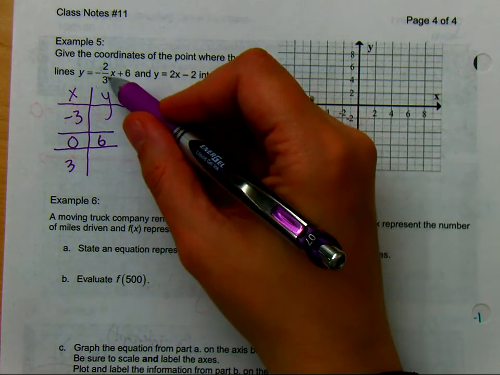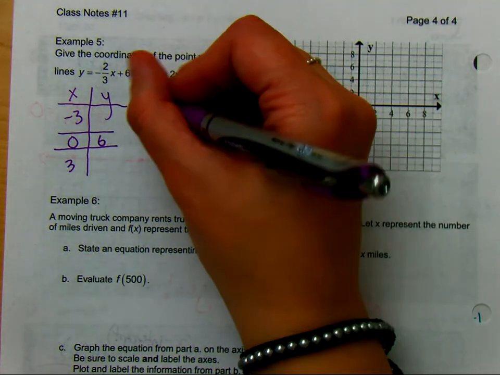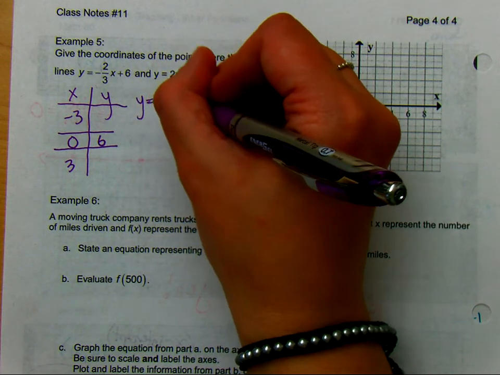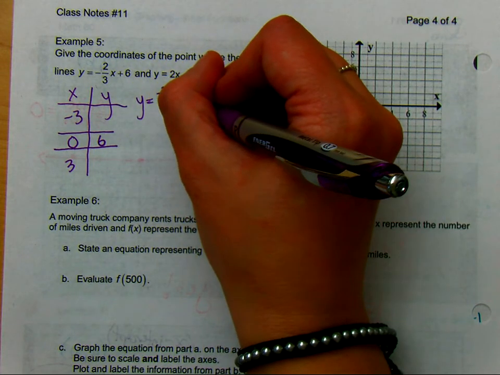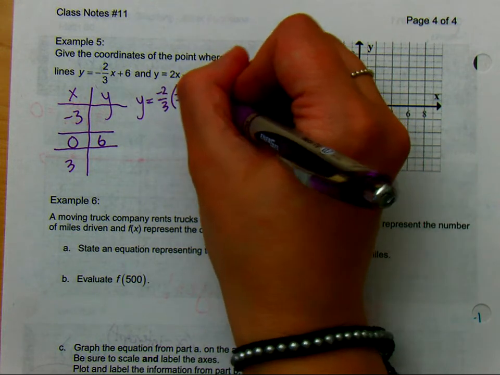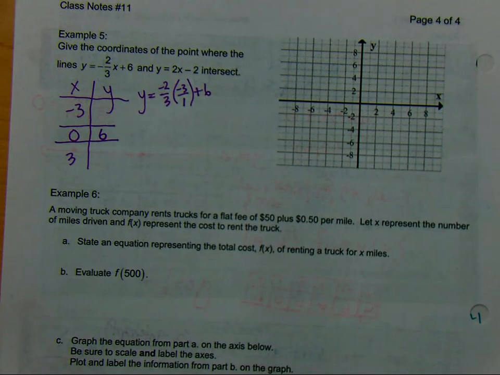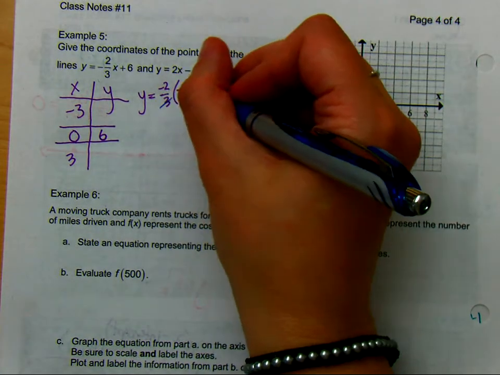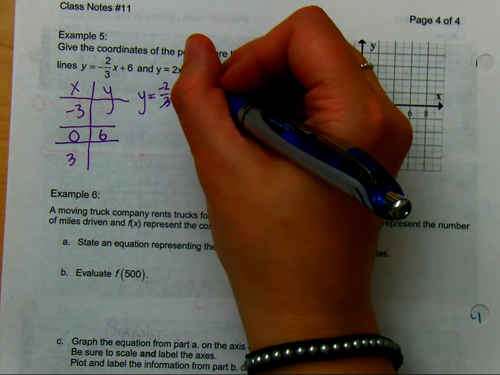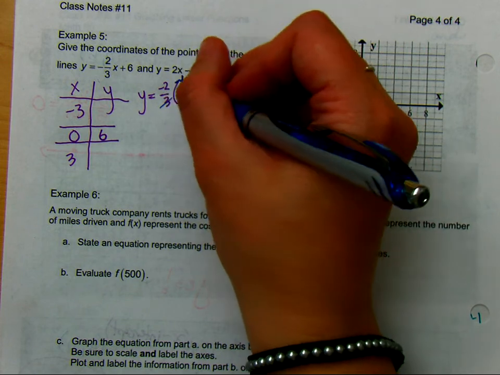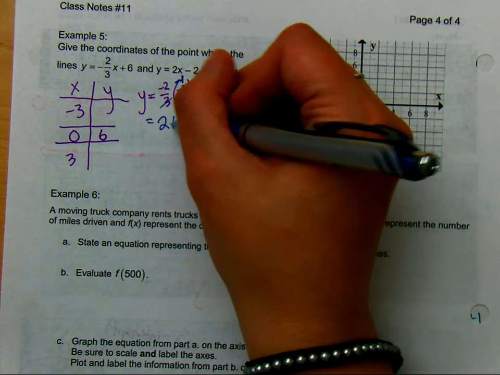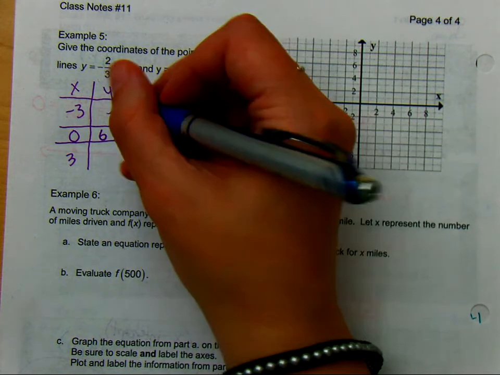Okay, if I plug in -3, I'm just going to do it right here. Y equals -2/3 times -3 over 1, plus 6. You see what ends up happening here is that my 3's cancel. I get -2 times -1. This becomes a -1 because of the negative. -2 times -1 is 2, plus 6 is 8.